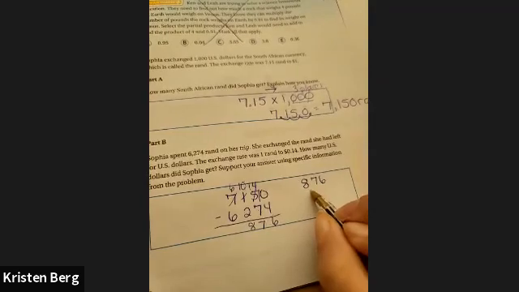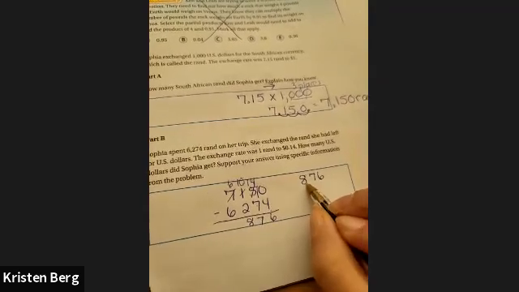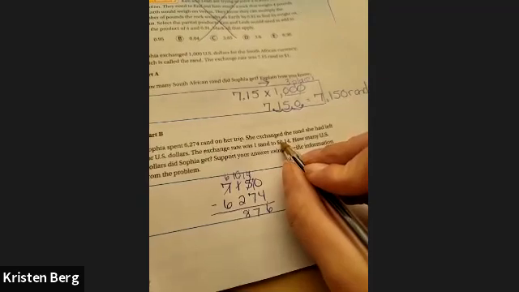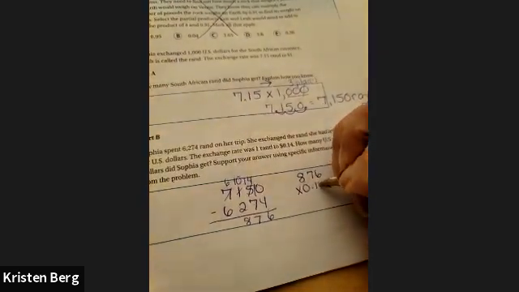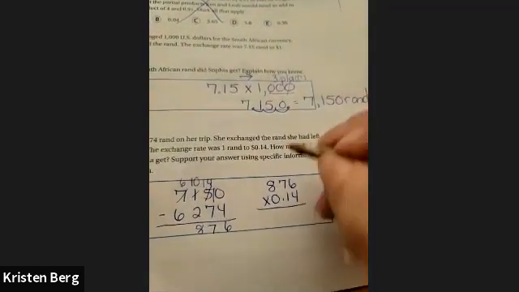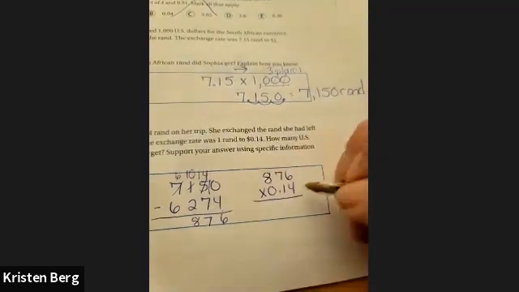So she only has this much to exchange, and for each one of these, she's going to get 14 cents. So in order to figure this out, I could multiply by 14 cents for each rand. So how many numbers are after the decimal?